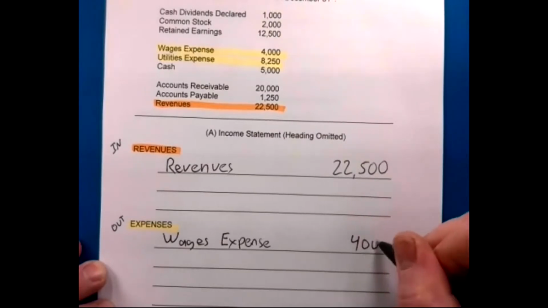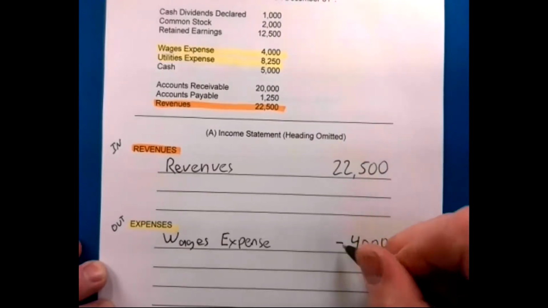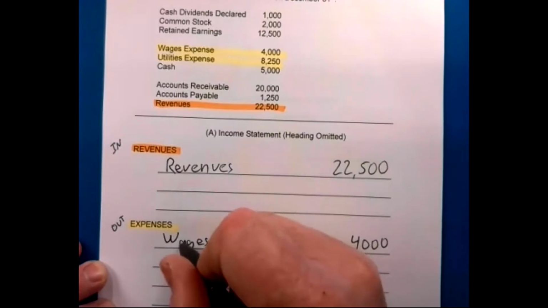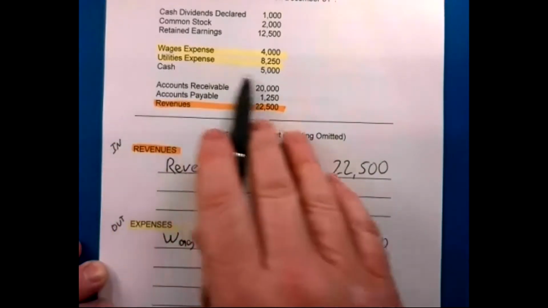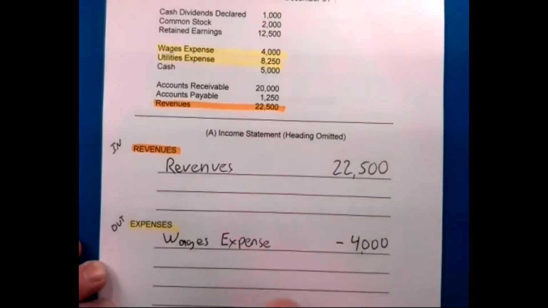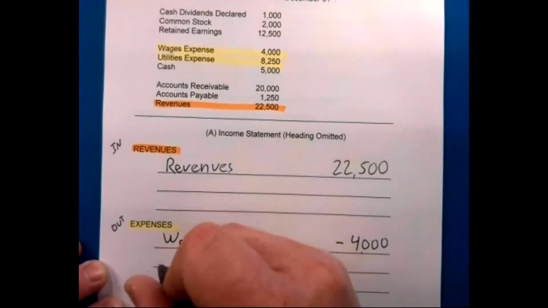Now I'm going to put this in as a negative because it's money going out. That's what we pay to our employees. It's pretty high. Utility expense.